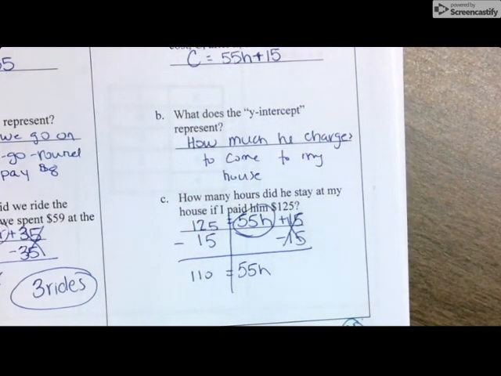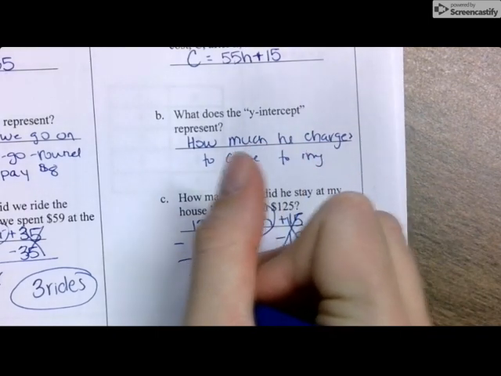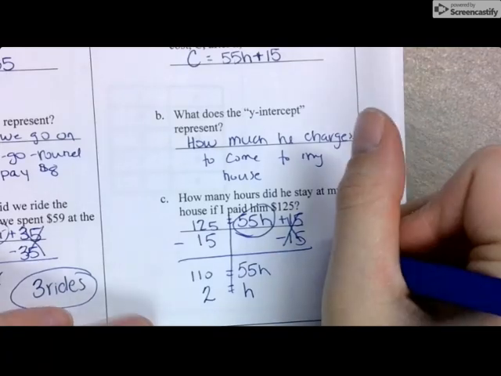Then we need to do 110 divided by 55. And he stayed for a total of 2 hours.